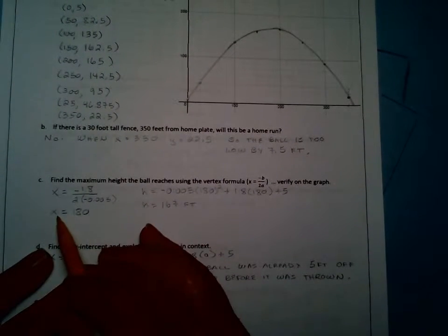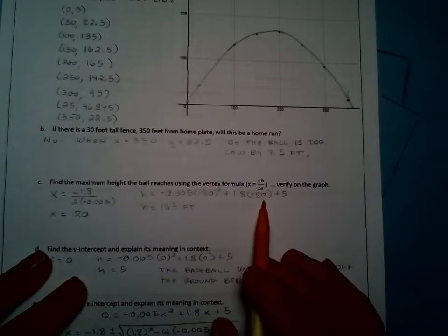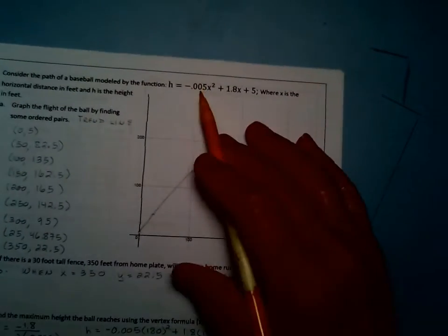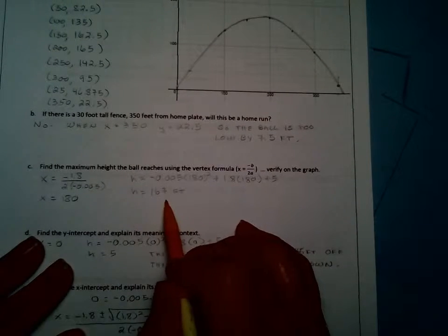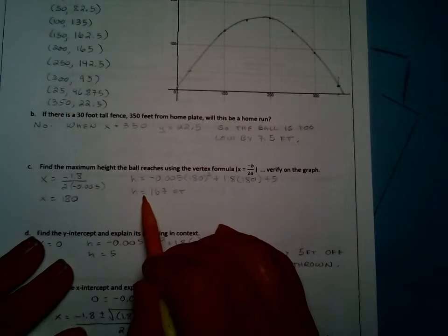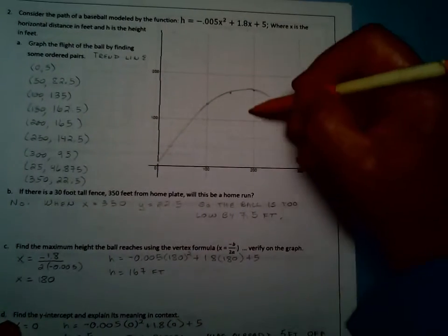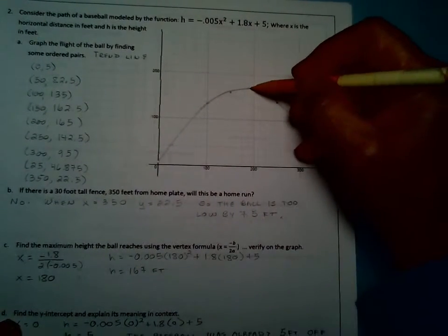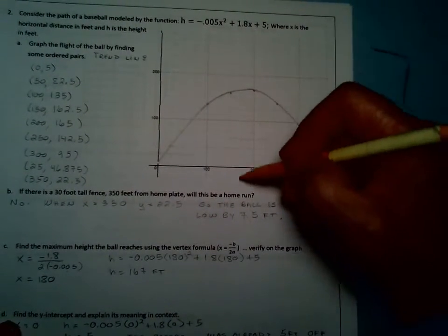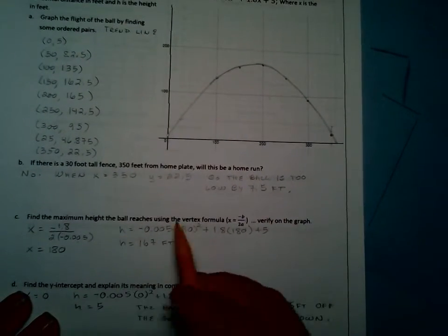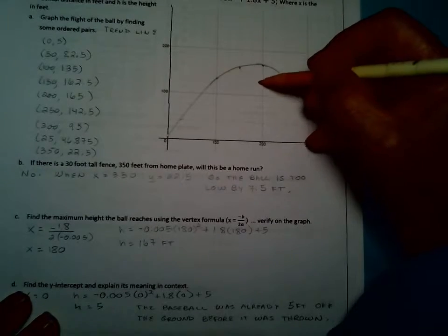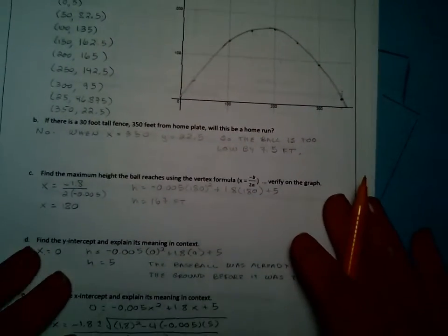So I now have to take that and plug it back into the equation where the x's are, and kick out an h. This h is going to give me my y coordinate. And the y is the maximum. That's the maximum height. So I don't really need to go any further than that. So the maximum height that the ball is going to reach is the vertex, and it's 167 feet.